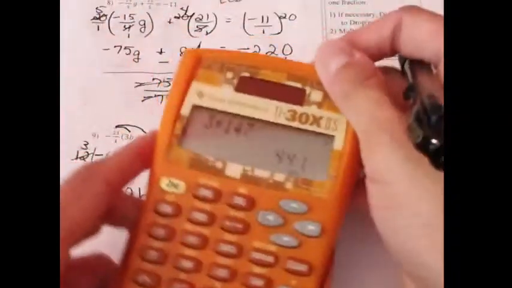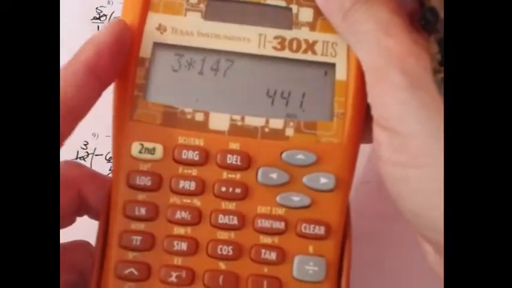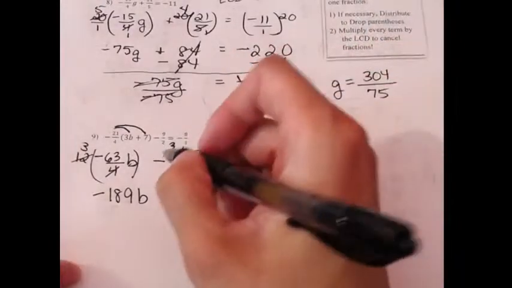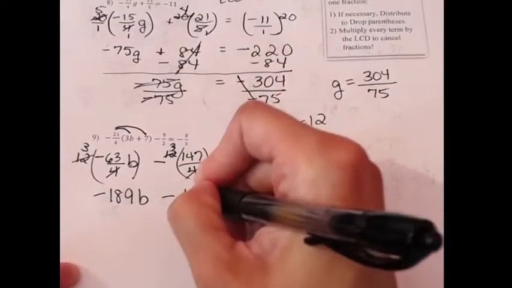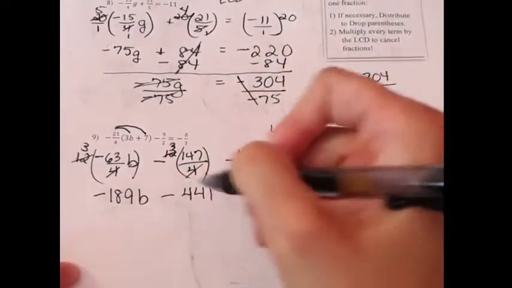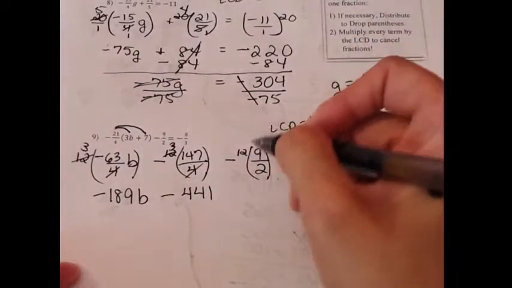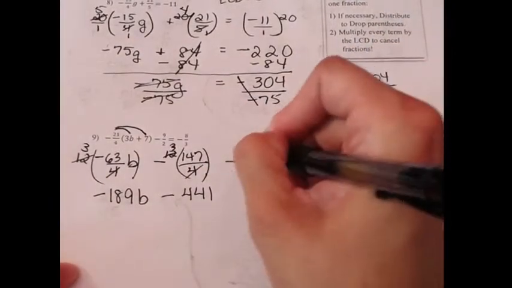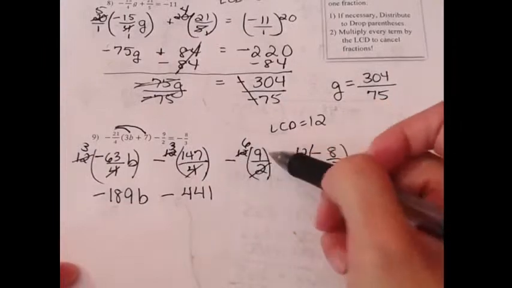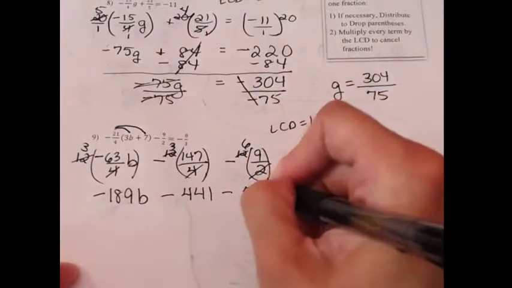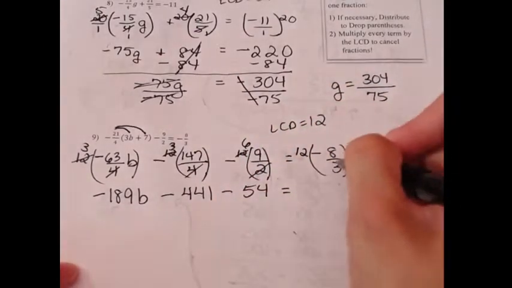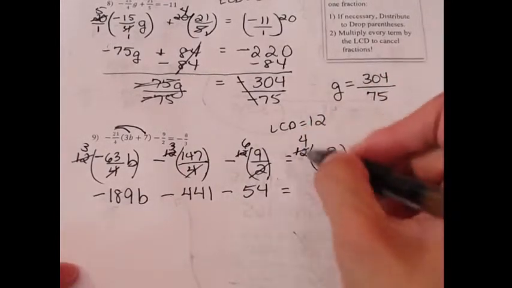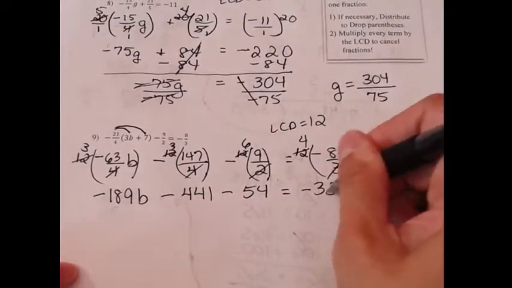I've got my tool just to kind of guide my process. So 3 times 147, that's going to give me negative 441, or minus 441. It's the same thing. Here, 2 goes into 12 6 times. So negative 6 times 9, that's negative 54. And then 3 goes into 12 4 times, and 4 times negative 8 is negative 32.